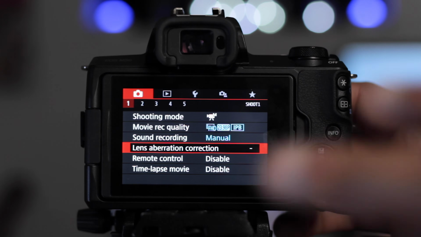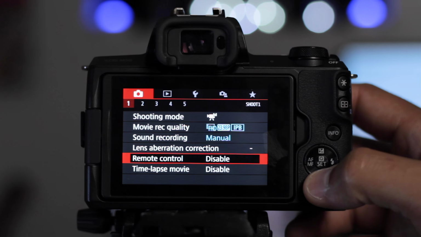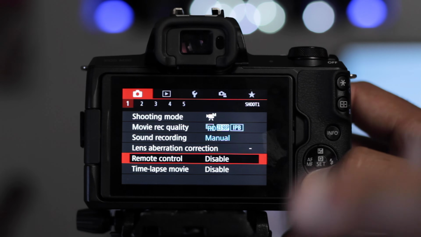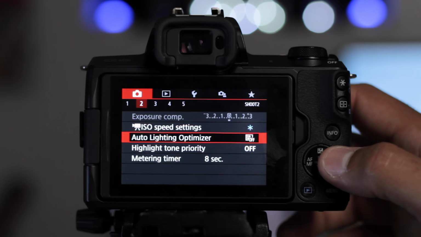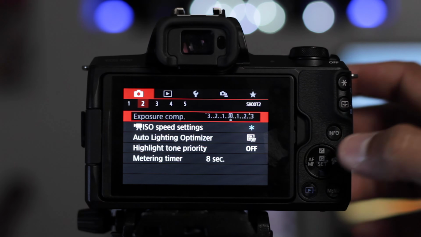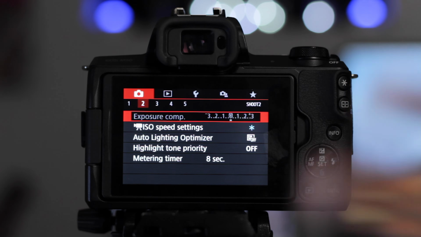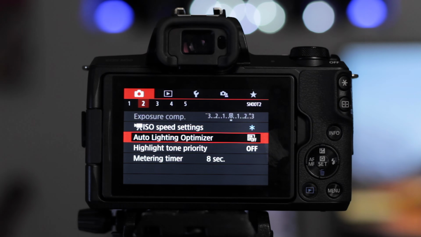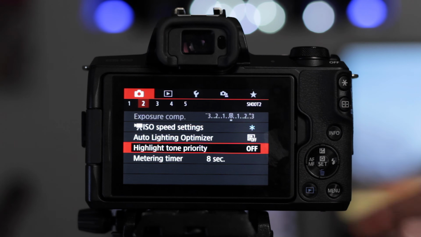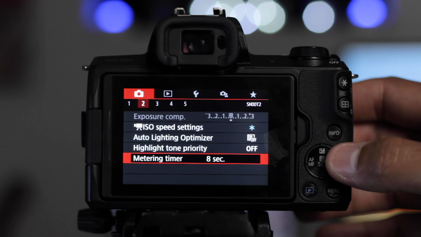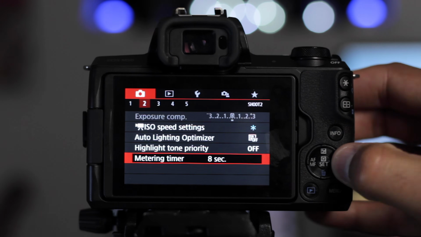Going down this menu, lens aberration correction, don't worry about that. Remote control, leave disabled. Time-lapse movie mode, there's great features in the Canon M50. Let's leave that disabled for right now. We go over to the next page, exposure compensation, that is grayed out, just don't worry about that right now. Auto lighting optimizer, I tend to leave that off when I'm shooting video. If there's anything I want to correct lighting wise, I do that in my editing software. Highlight tone priority, the same thing, I leave that off. Metering timer, leave that, the default is 8 seconds.